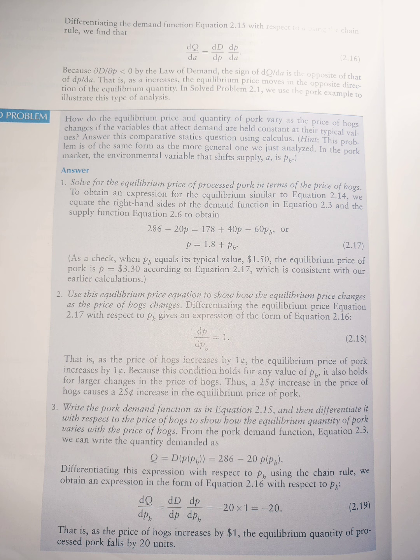3. Write the pork demand function as in equation 2.15 and then differentiate it with respect to the price of hogs to show how the equilibrium quantity of pork varies with the price of hogs. From the pork demand function, equation 2.3, we can write the quantity demanded as Q = D(p(p_h)) = 286 minus 20p(p_h).